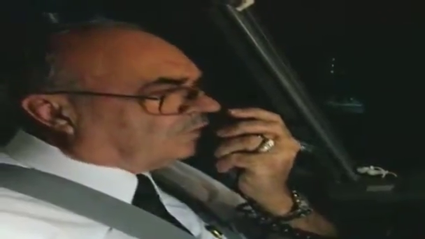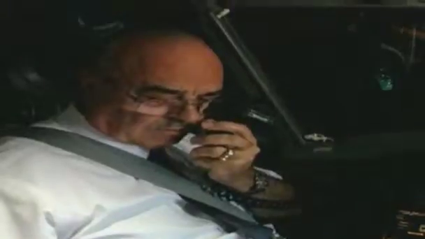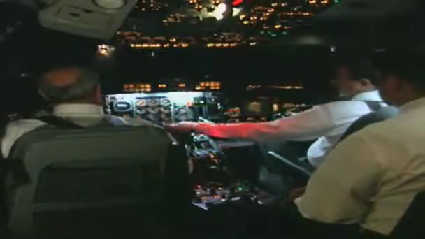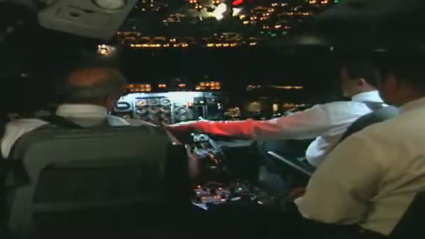Tower, Eastern 401, looks like we're going to have to circle. We don't have a light on our nose gear yet. Eastern 401 heavy, roger. Pull up, climb straight ahead to 2000. Go back to approach control, 128.6. Okay, up to 2000, 128.6. Okay, autopilot coming on. Now see if you can get that light on.